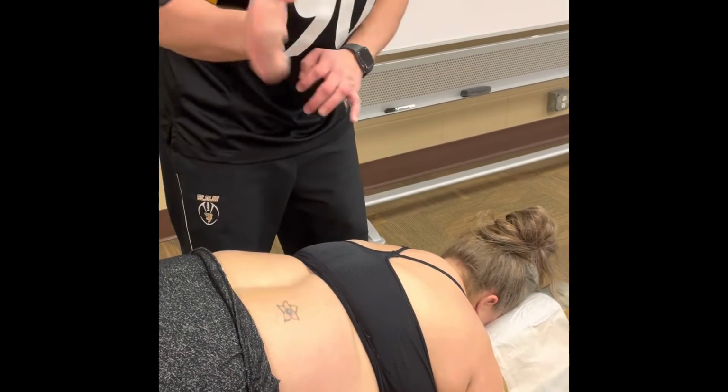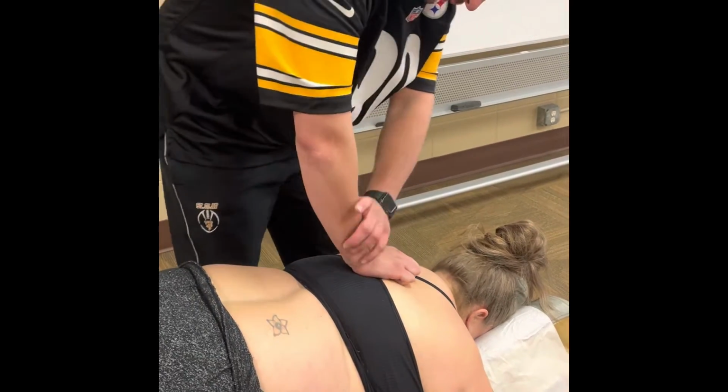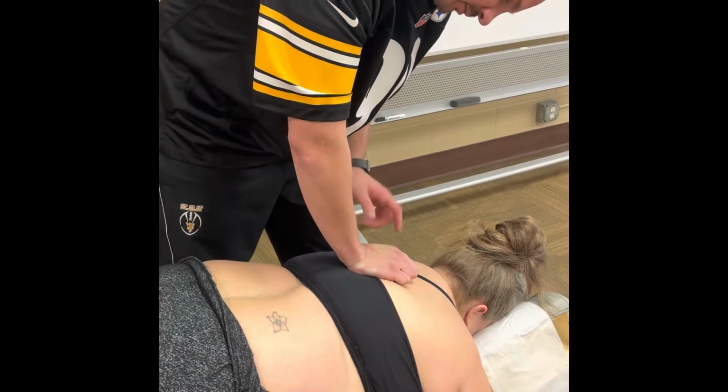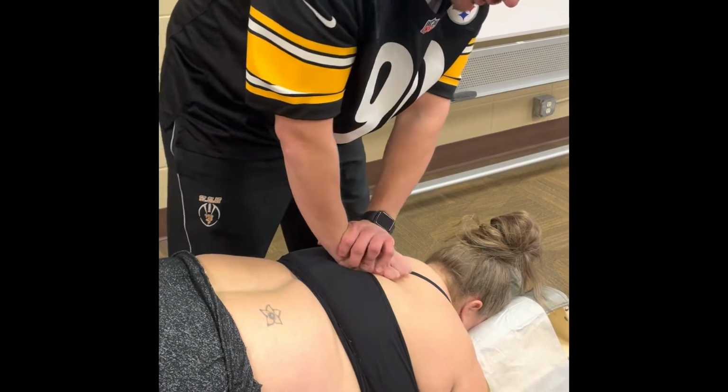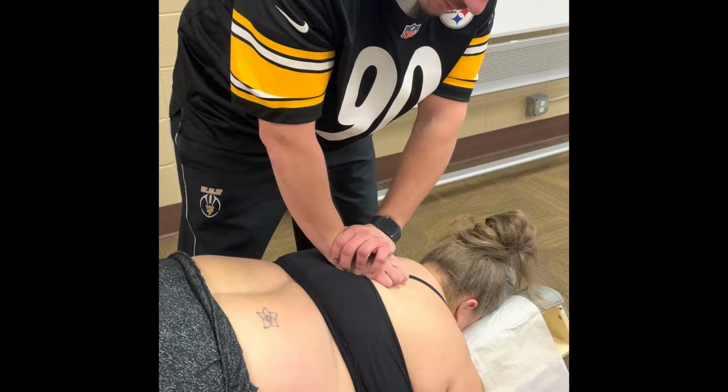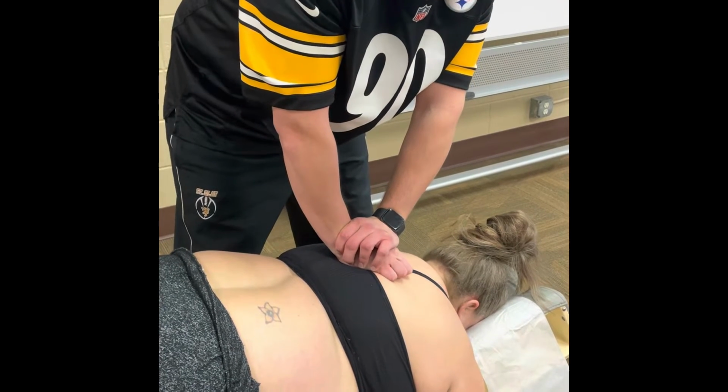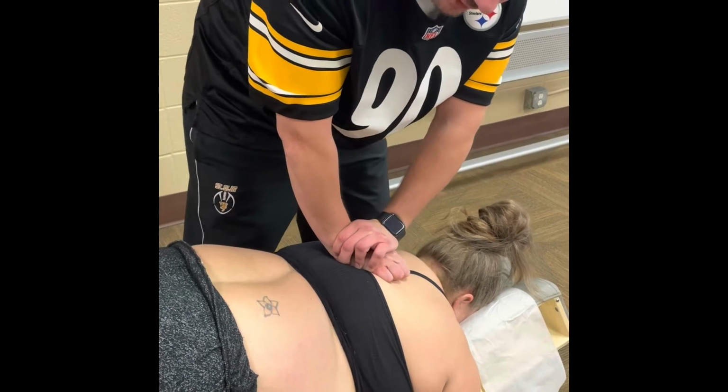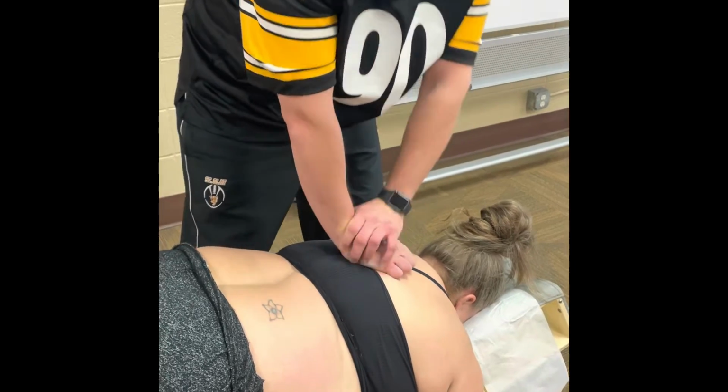I'm going to take my bare contact. I'm going to place her spinous process in between my thumb and my fingers. I'm going to twist in a clockwise fashion. I'm going to take a deep breath in, patient, and out. And on the breath out, I'm going to continue with the rotation clockwise while thrusting P to A.